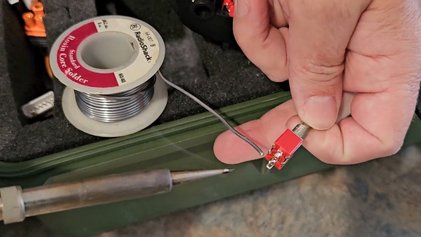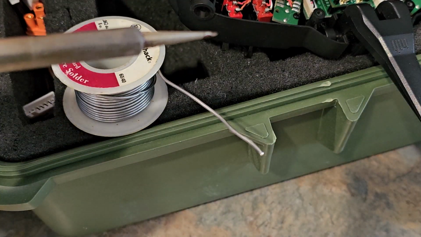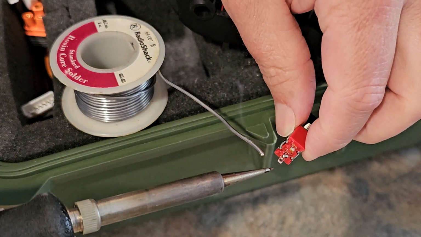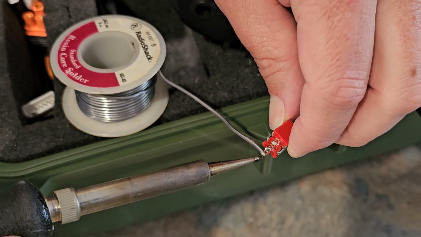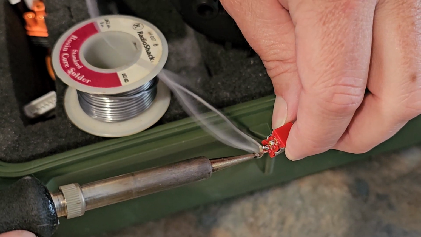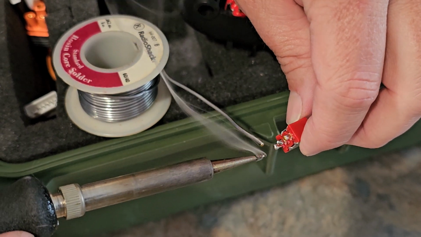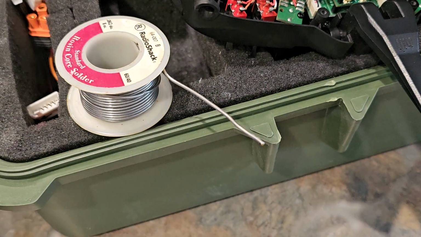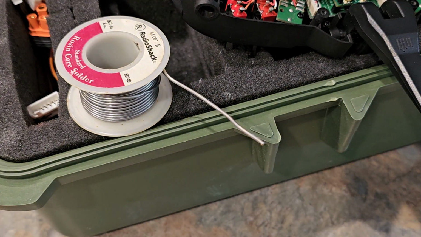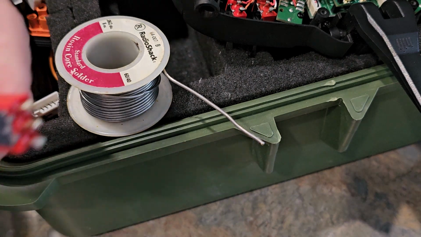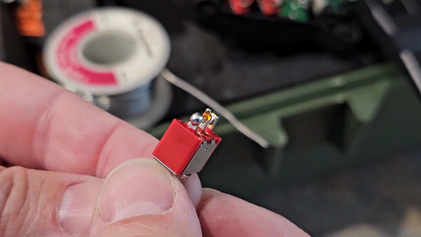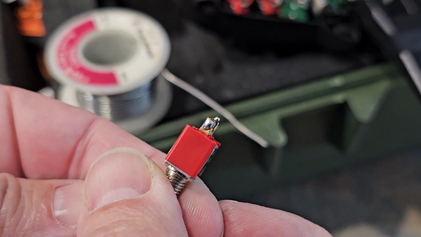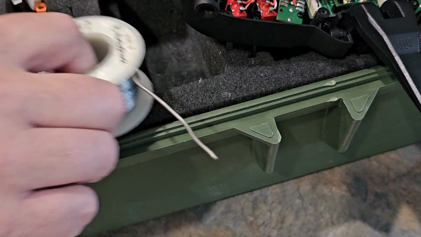And let's do the 3rd one. Heat that tab. Touch the solder to it. Boom. Alright. Now you can see I've got solder on each one of these. Should be enough to do it.